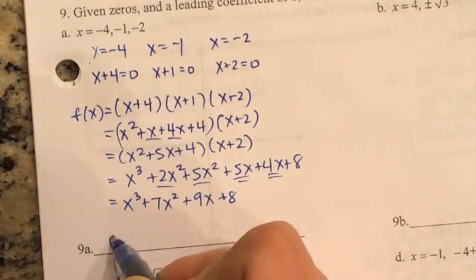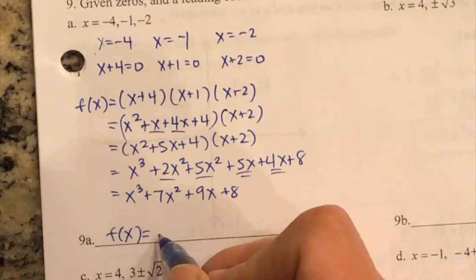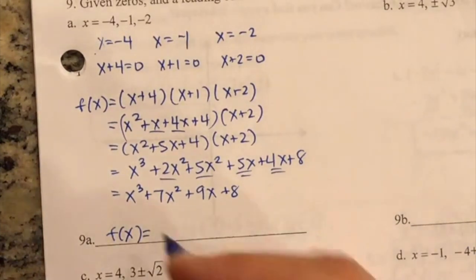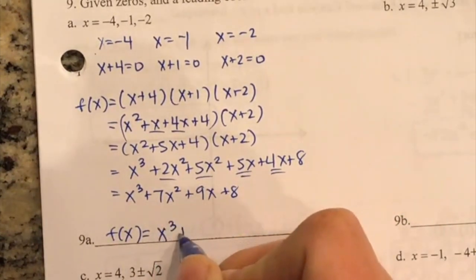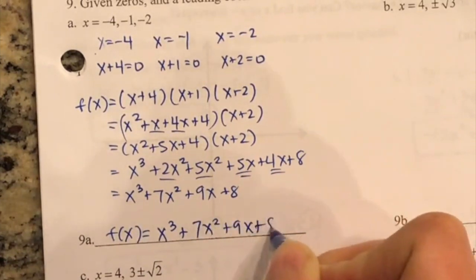So our answer is f of x. You could have used anything there. I chose f of x. You could use p of x or whatever. x cubed plus 7x squared plus 9x plus 8.